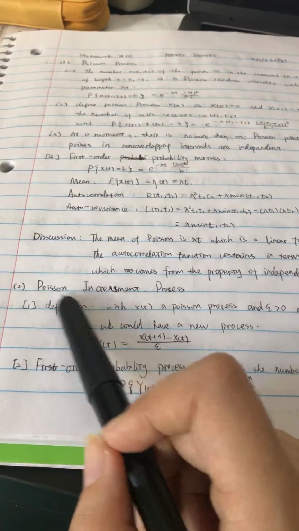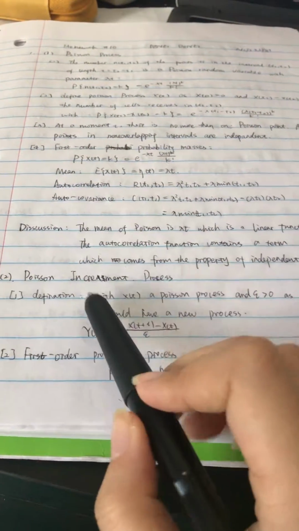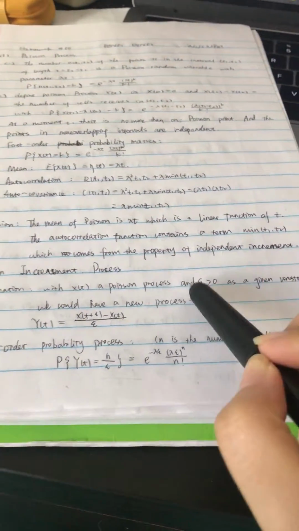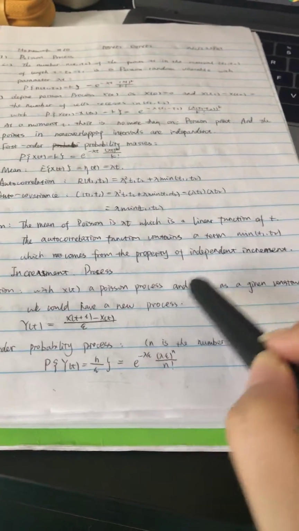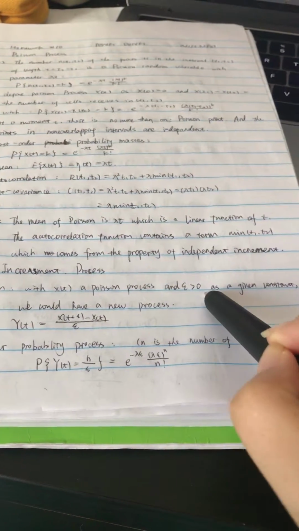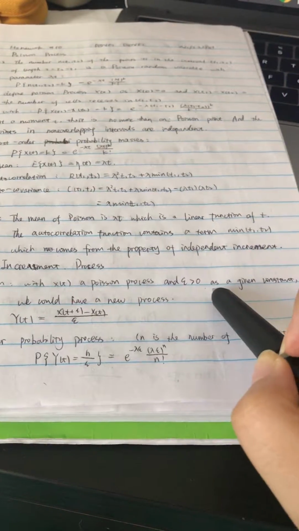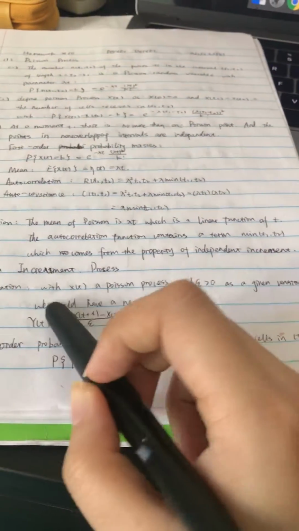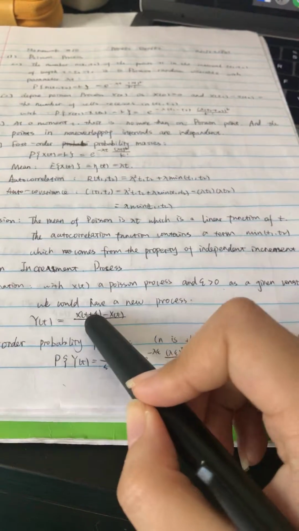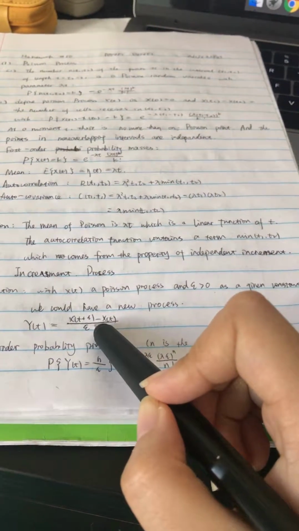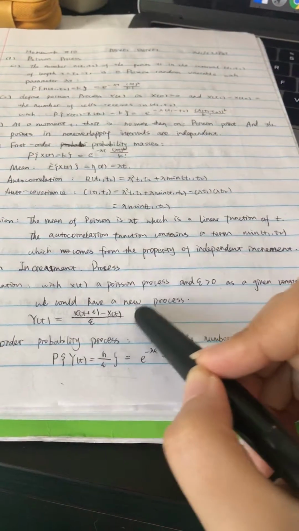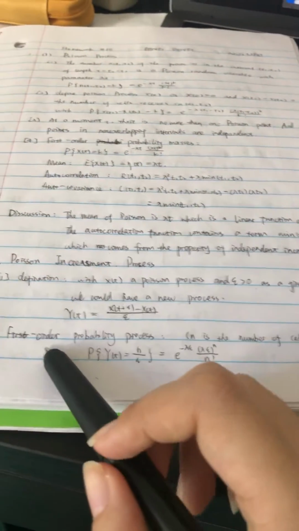And next is the Poisson increment process. The definition is: X(t) is a Poisson process and delta greater than 0 is a given constant. We can have a new process Y(t) equals X(t plus delta) minus X(t), over delta.